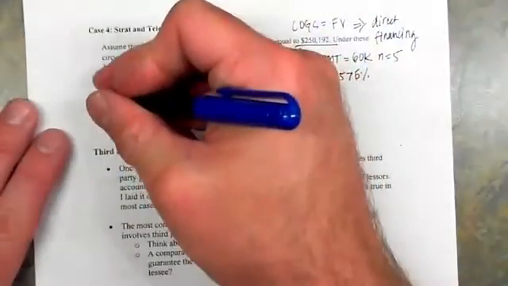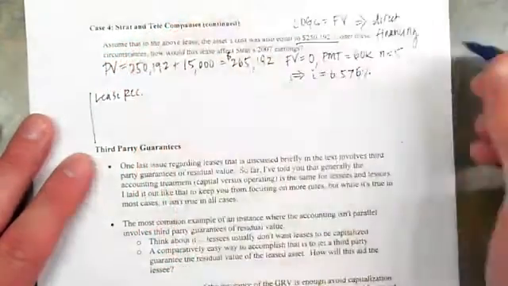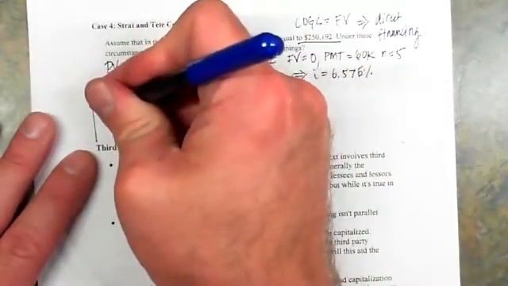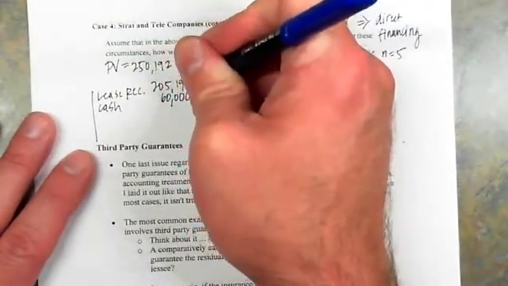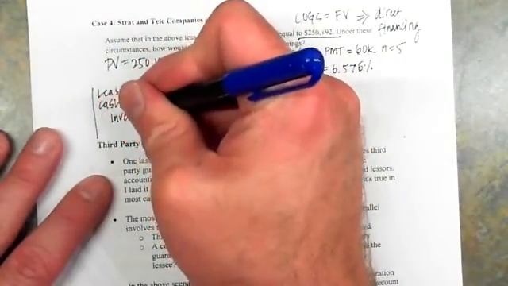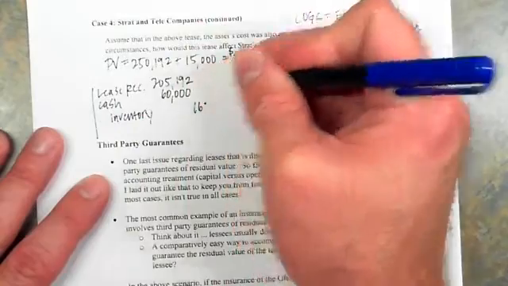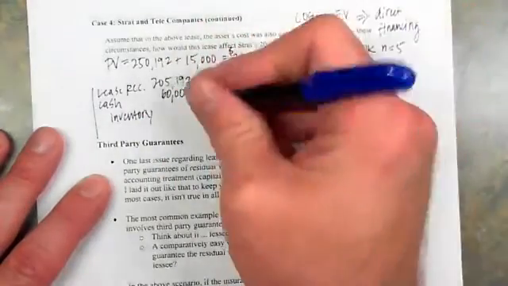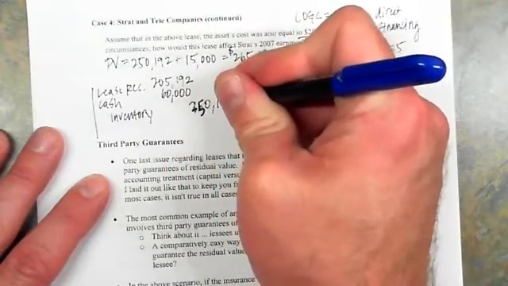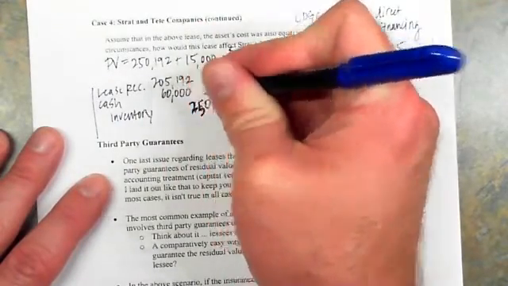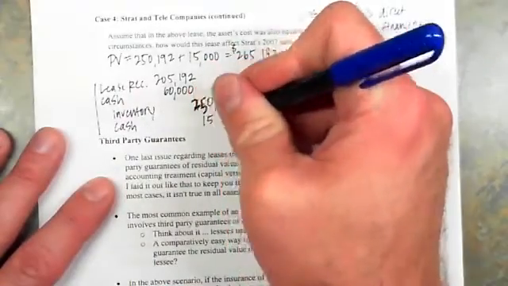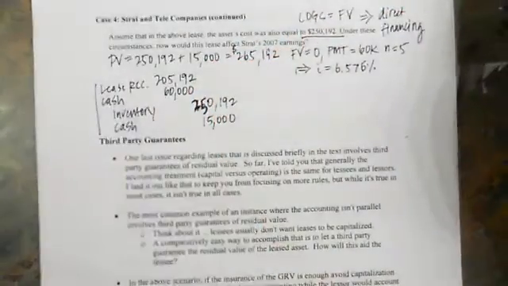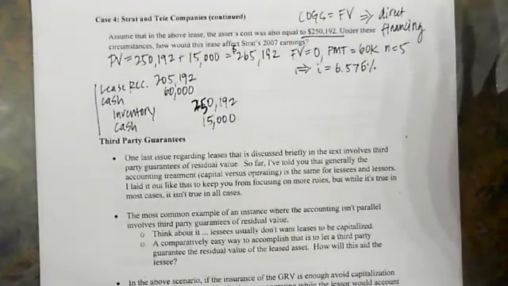How does this affect the initial recording? Well, not a whole lot. We have a lease receivable that we still record as the present value less the initial cash payment. And we still have inventory. That is $160,000. Oops, sorry, I changed that. $250,192. I was going to write 160, but then I forgot I had to alter it in order to make this a direct financing lease. Cash of $15,000 is paid in order to satisfy the initial direct costs.